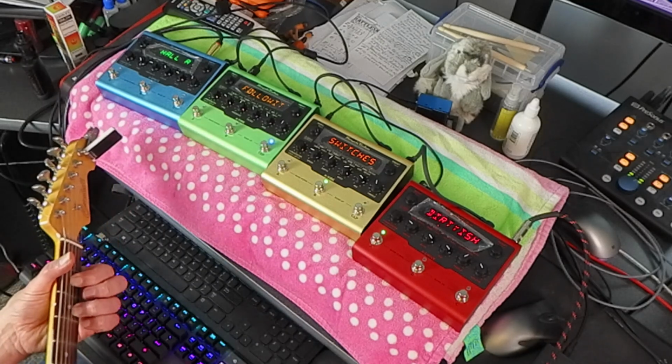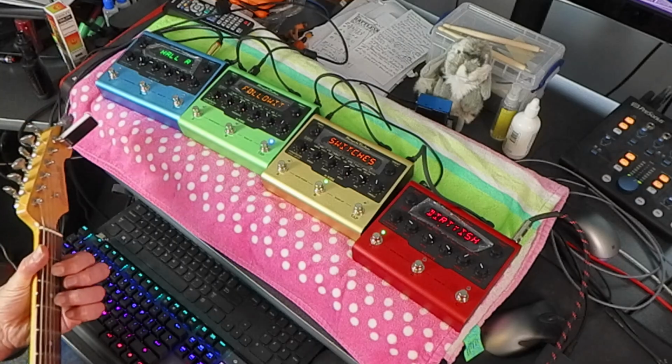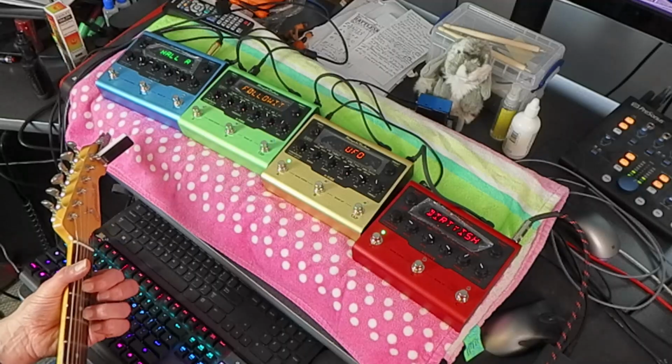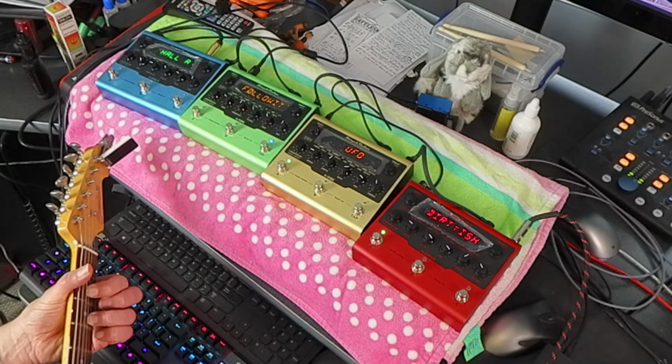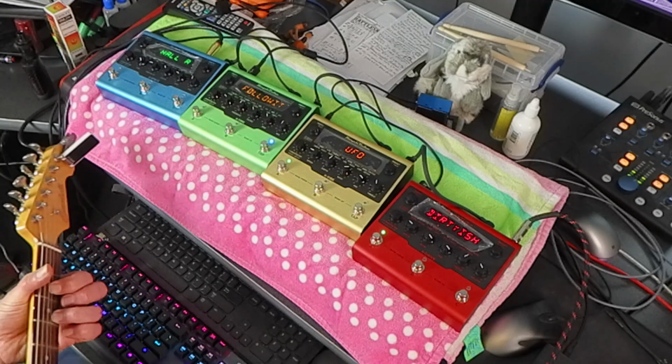Pretty cool. This is called UFO. This is a step sequence. And I've tweaked all of these that I'm playing for you now.